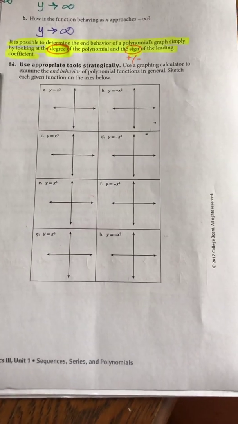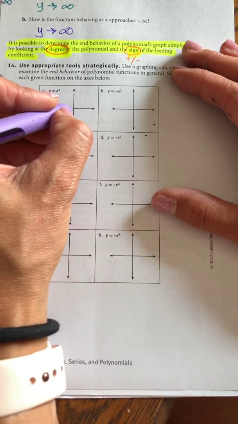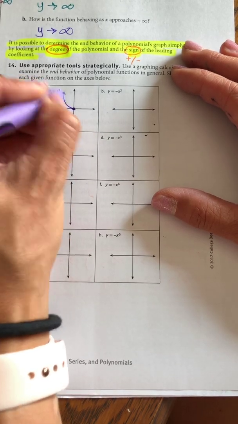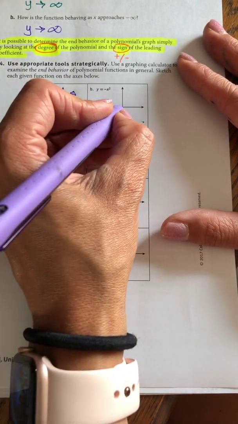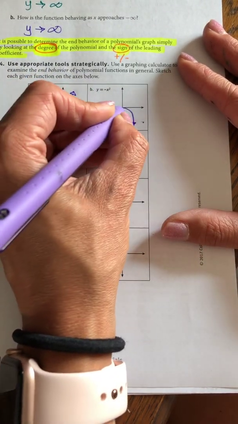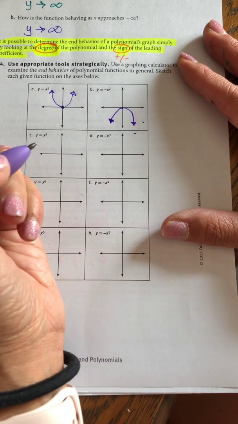I'm just going to give you what they are because I don't want this video to be forever long. Okay, y equals x squared. This is the parent function parabola. Okay, y equals negative x squared, it's just the same thing, but facing down. The negative makes it face down.